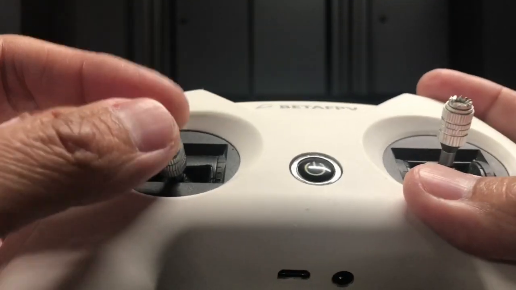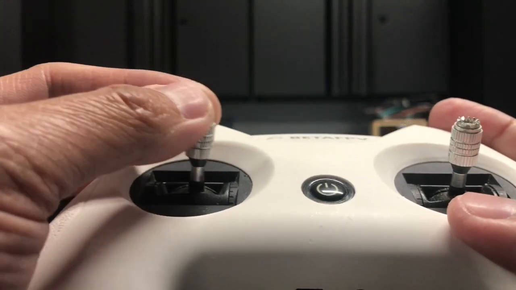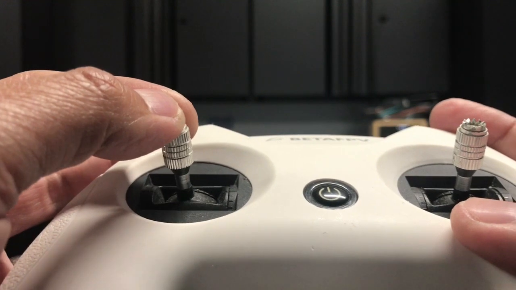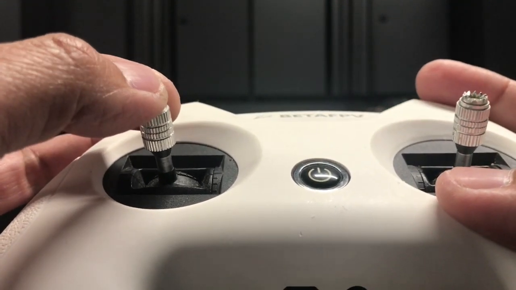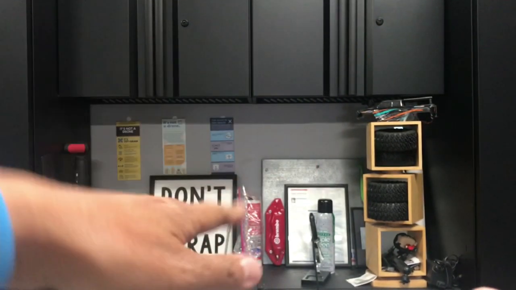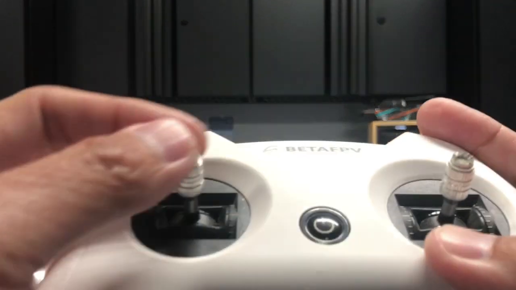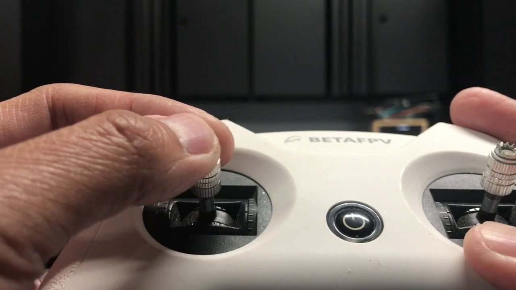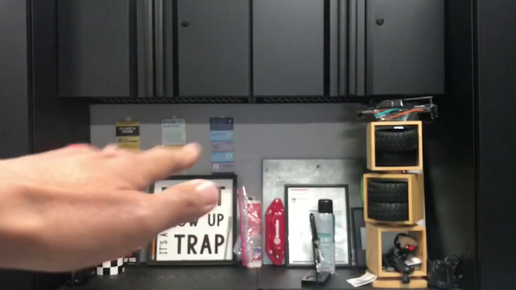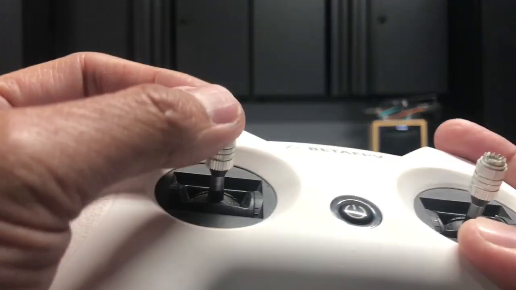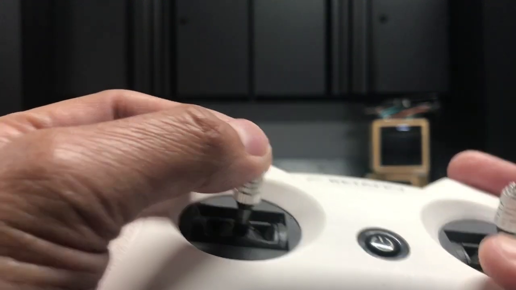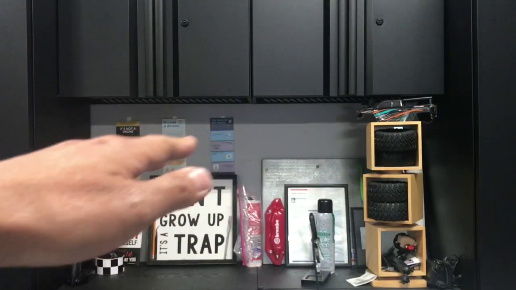I thought it might be helpful to talk about expo in terms of the transmitter. So what expo does is it creates softness in the center stick. People like to have expo so that when you're making fine maneuvers like under chairs or through small gaps, this little movement doesn't move the quad a whole lot. Because if you have this center stick too sensitive, people tend to overcompensate.